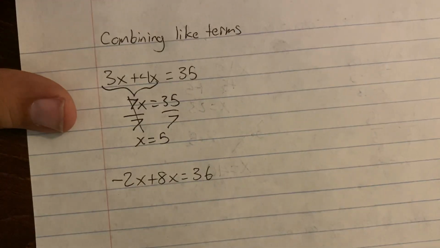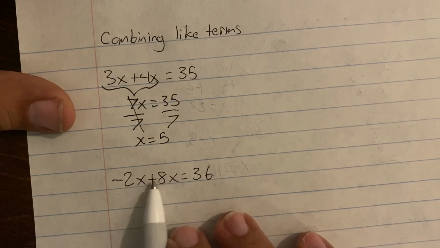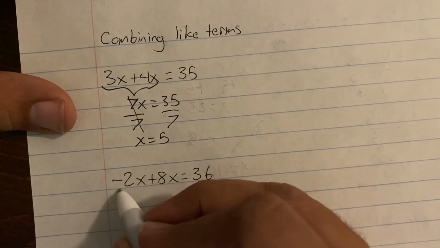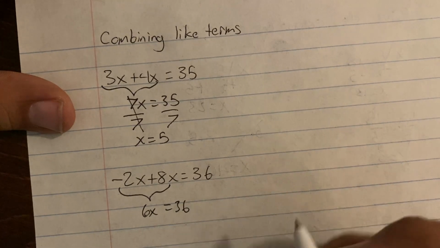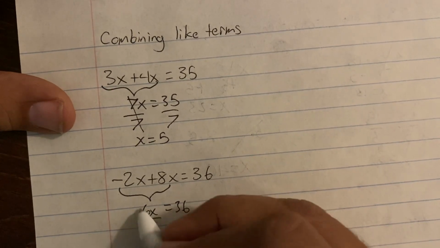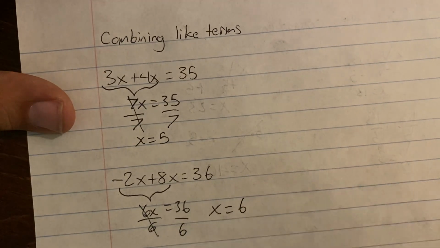Let's do another one. Here's a negative number. So I'm combining like terms. So negative 2x plus 8x. That's going to leave us with 6x equals 36. We're going to divide by 6. X equals 6. 36 divided by 6 is 6.